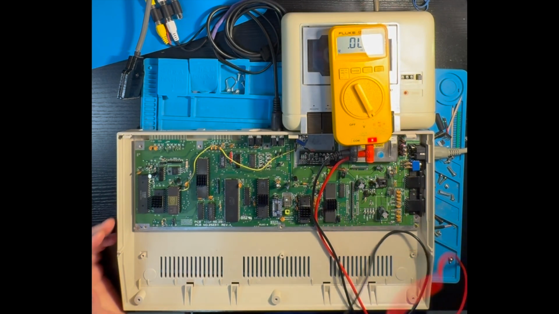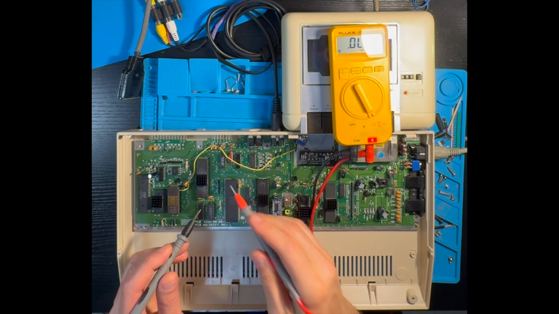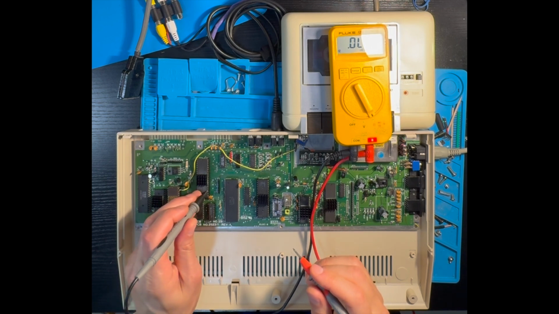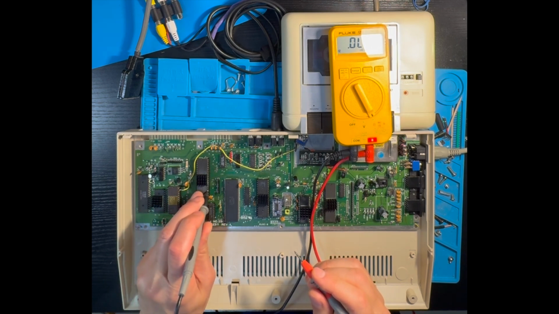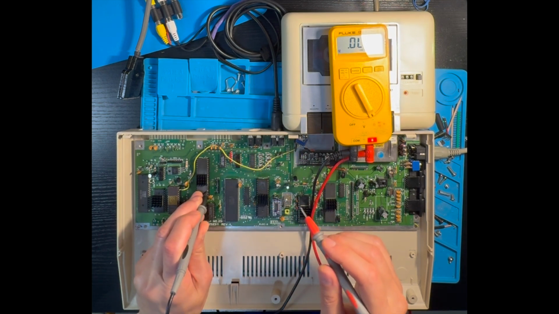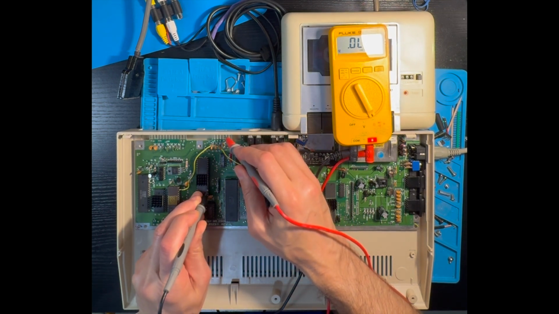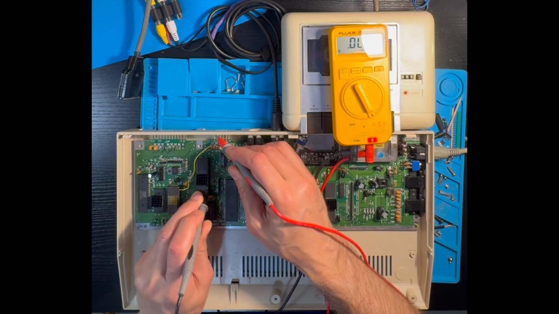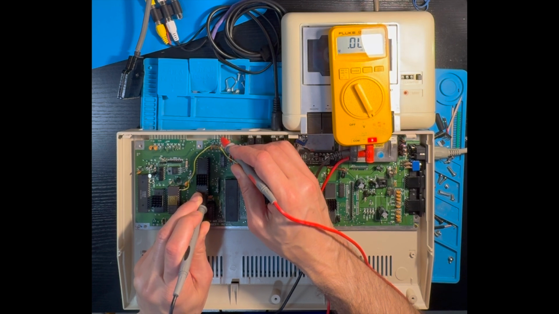Okay, so taking the board apart, the first thing I did was look for continuity between the CPU and the cassette port, to make sure, hey, is it getting a connection? And the pins 24, 25, 26 are the main ones that I'm looking at.